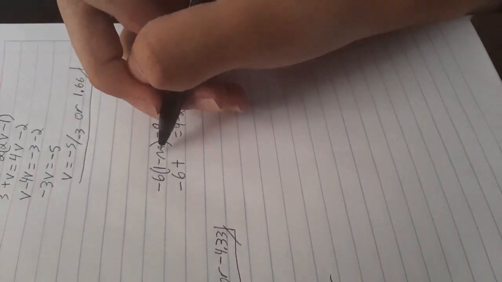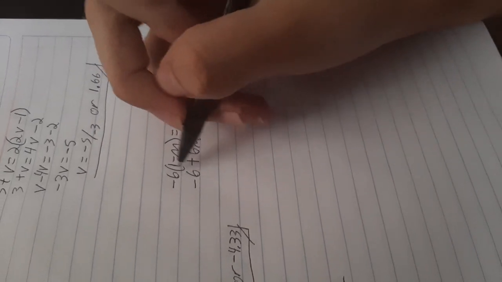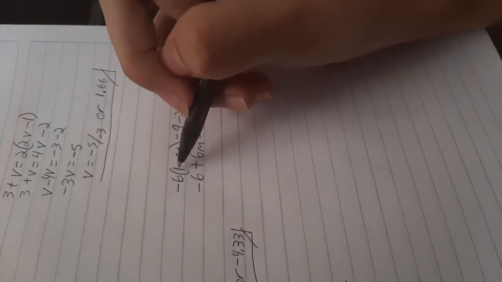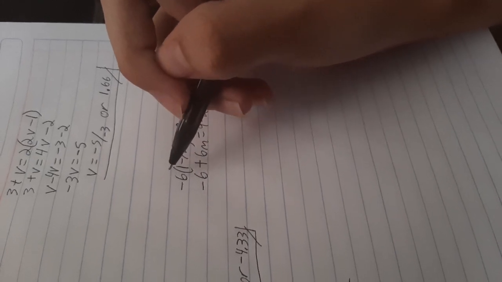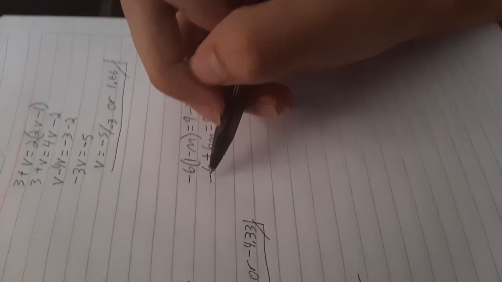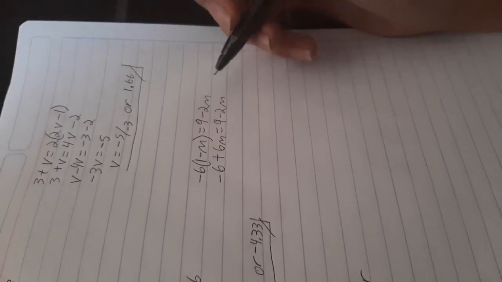And 6 multiplied by m is going to be 6m. And for the first term, minus 6 multiplied by 1: minus multiplied by positive is going to be negative because it's different. And then we have the equation correctly.